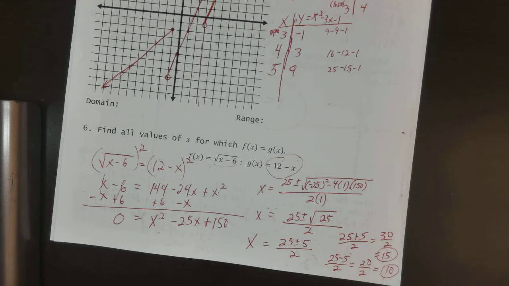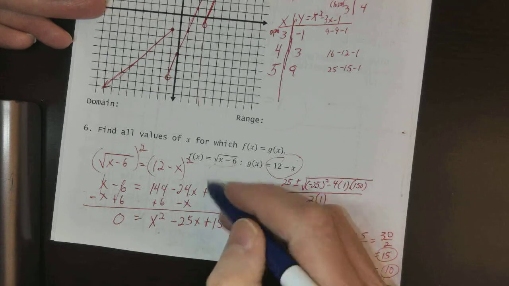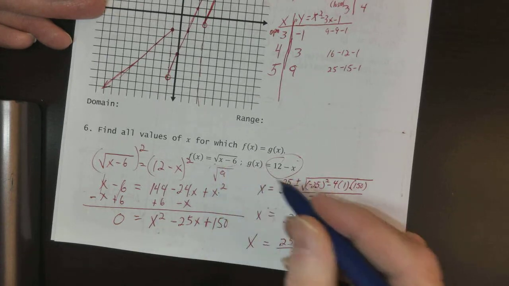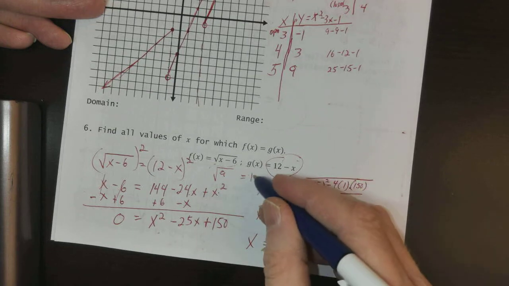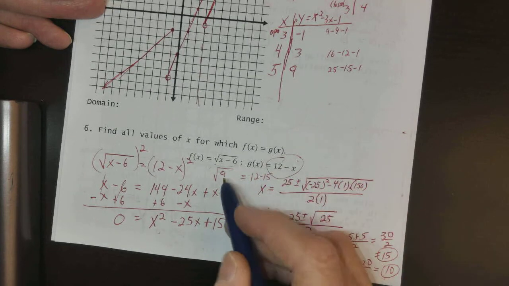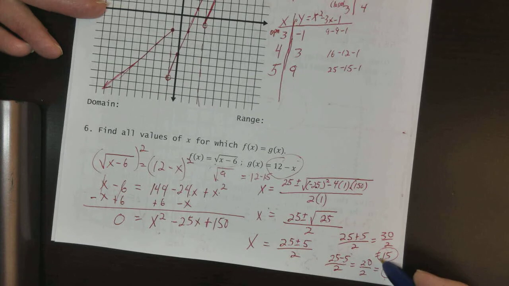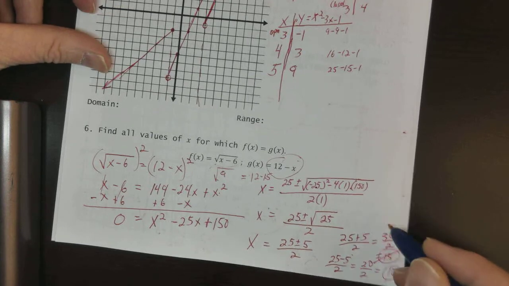So I do want to check. 15 minus 6 is 9. So square root of 9, does that equal 12 minus 15? Uh-oh. No, that's 3 and that's negative 3. This one is extraneous.